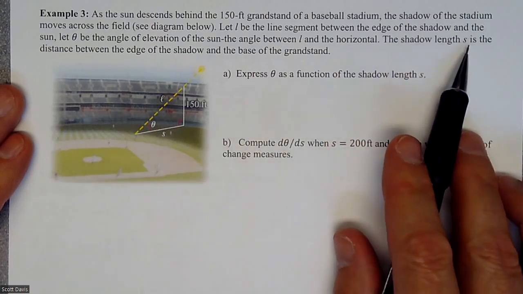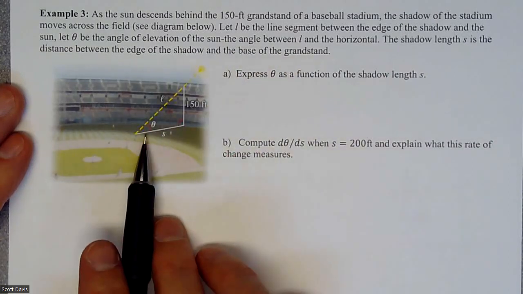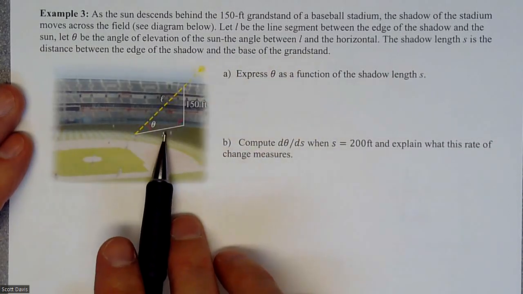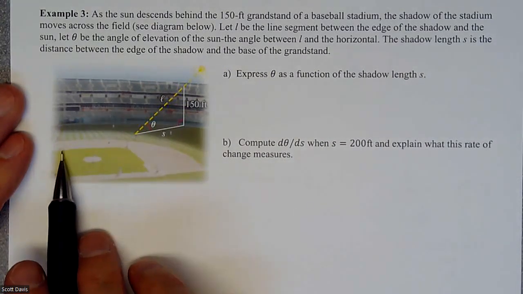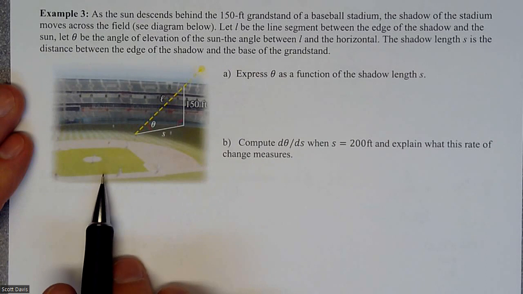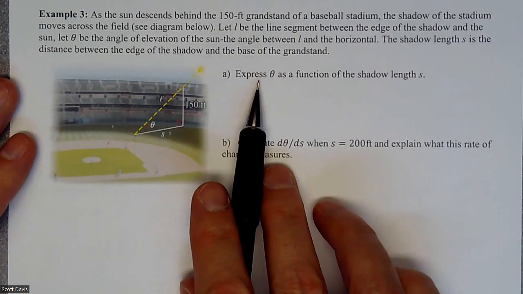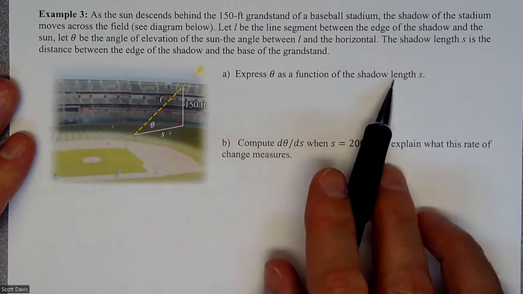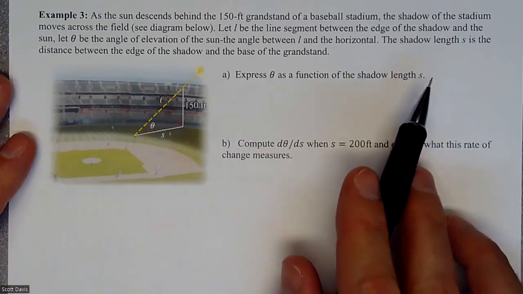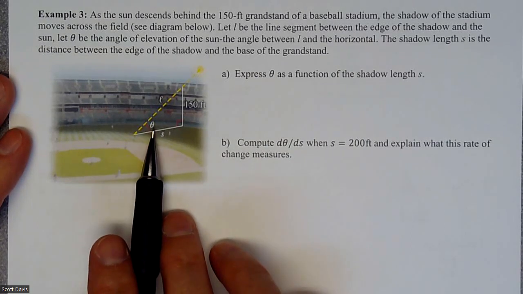The shadow length S is the distance between the edge of the shadow and the base of the grandstand, right? And so as the sun is setting, that shadow is going to start to come across the field. That length is going to change, but our angle is going to change as well. So we are trying to figure out first, we're going to express theta as a function of the shadow length S. All right, so we're going to use S, we're going to use theta, and we're going to try to create some sort of a trig function related to that.